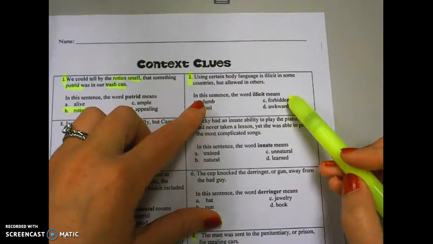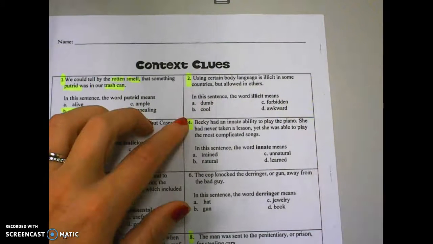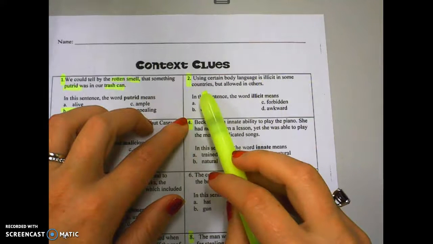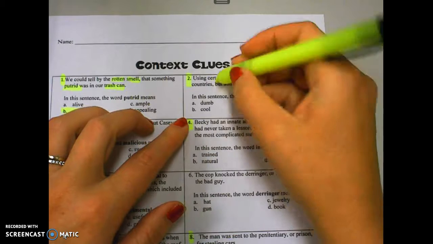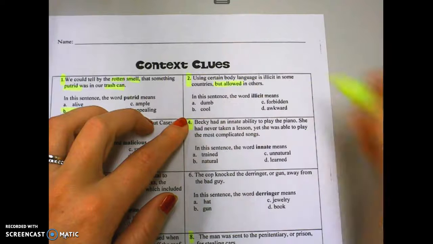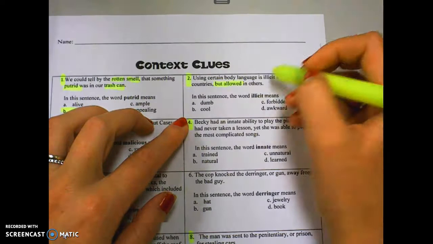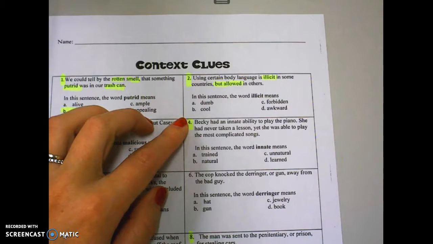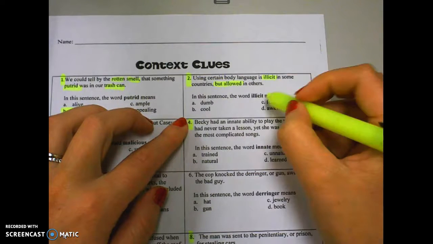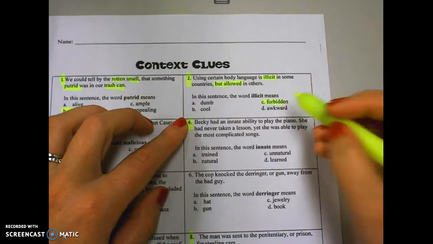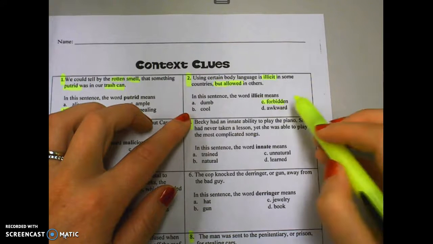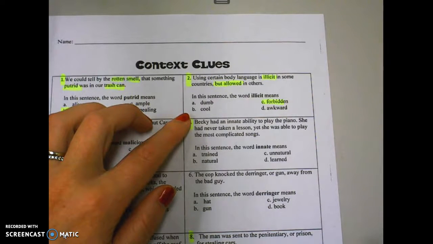Here's an example, number 2, of an antonym. Using certain body language is illegal in some countries, but allowed, there's your antonym hint, but allowed in others. Allowed is the antonym. Illegal is the selected word. The opposite of allowed is forbidden. And once again, use the plug-it-in strategy. Using certain body language is forbidden in certain countries, but allowed in others.